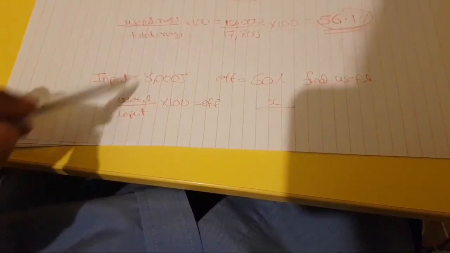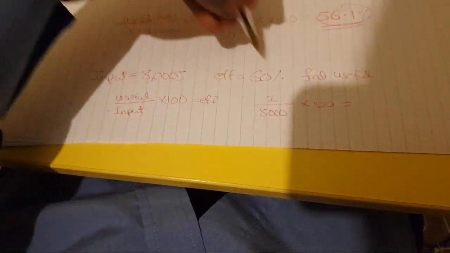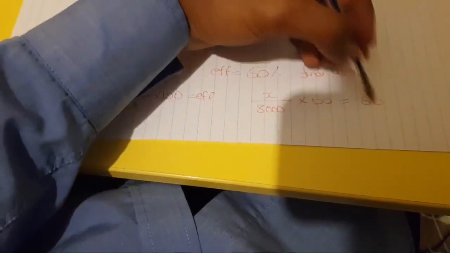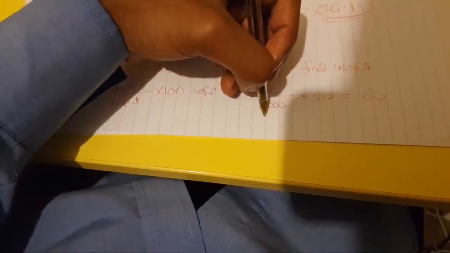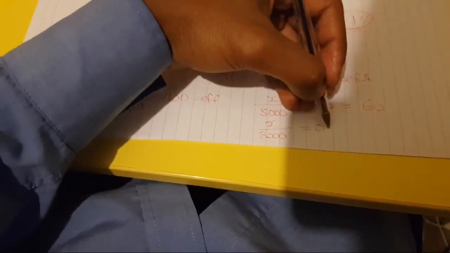So useful, we don't know what it is, so just leave it as X. You get, and then input, how much is it input? It's 8,000 multiplied by 100, and then is equal to efficiency, which is 60. And then all you guys do is do inverse operation. So if this is multiplied, then you're going to get rid of it, divide it by the other side. So you're going to divide this by 100, divide that by 100 to get rid of it. So it'll be like X over 8,000 is equal to 0.6, because when you divide this by 100, and then you just cross multiply.